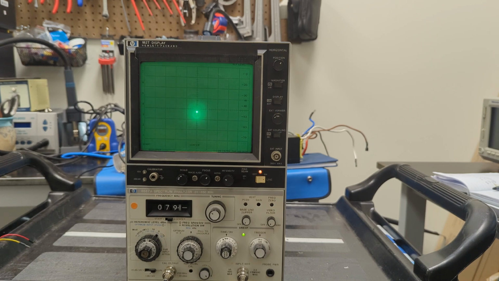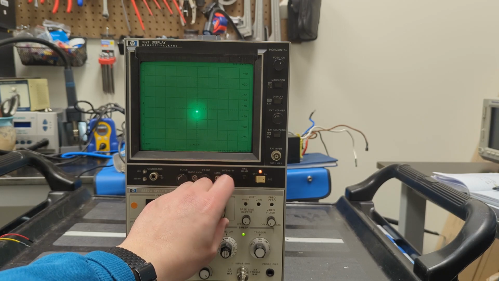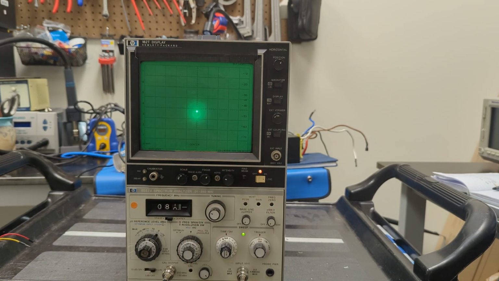Excuse me. And yeah, pretty neat. I mean, look at this. It's got this mechanical drive for the frequency range. Pretty cool. No LED display. But yeah, and so I'm going to attempt to repair this guy.